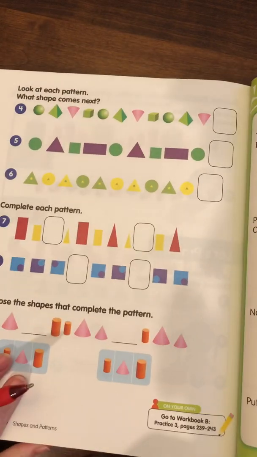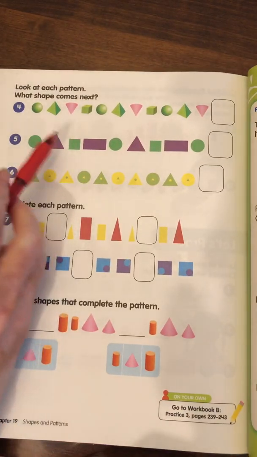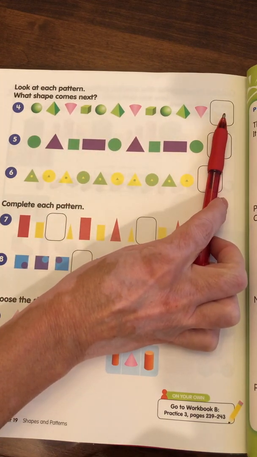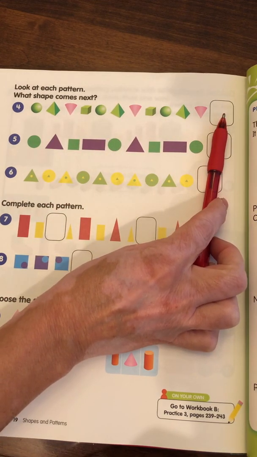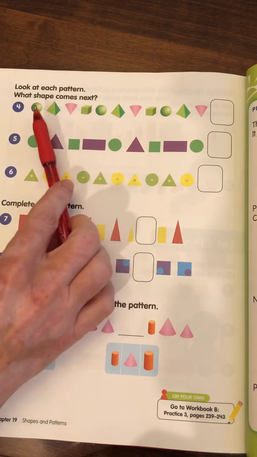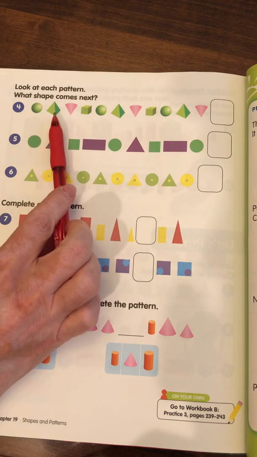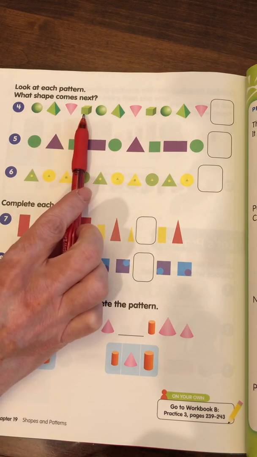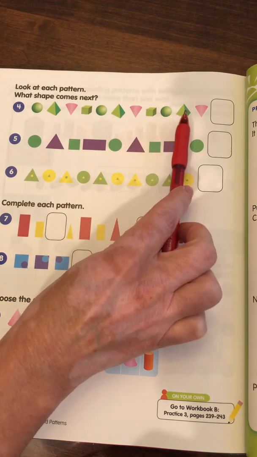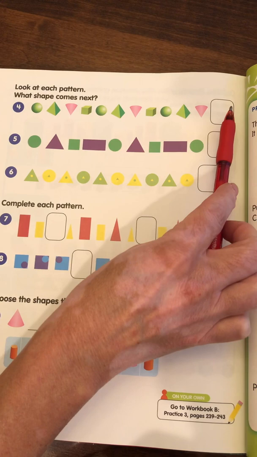All right, we're gonna get more complicated. Crank it up, crank it up. Look at each pattern. What comes next? Do number four. Find your answer, draw it on a piece of paper if you can. Go. All right, let's check it. You have a sphere, pyramid, cone, cube, sphere, pyramid, cone, cube, sphere, pyramid, cone, cube would be next.